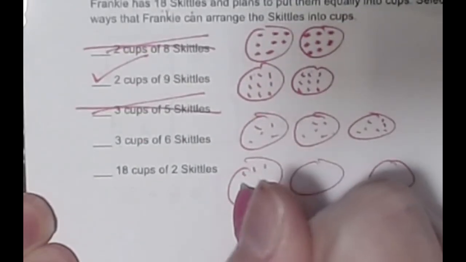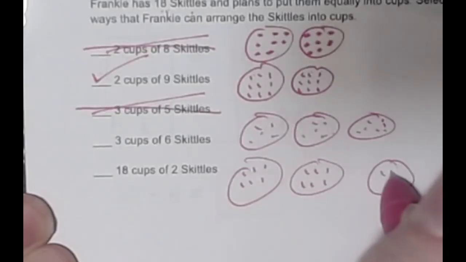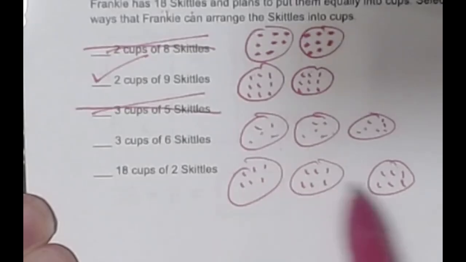1, 2, 3, 4, 5, 6. If we added these up, we would have 6, 12, 18.